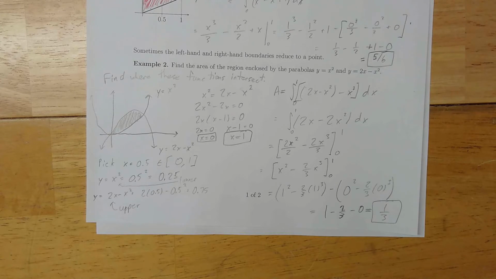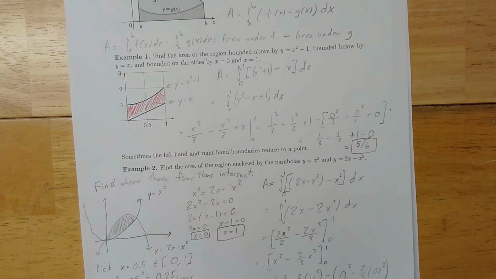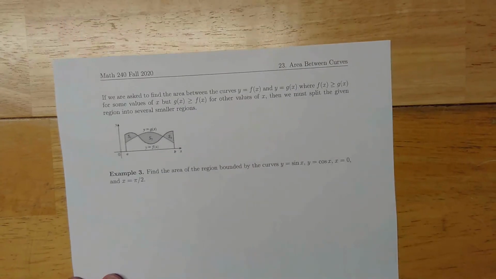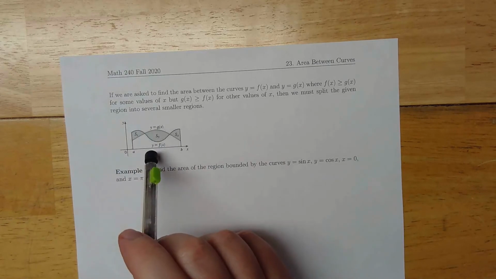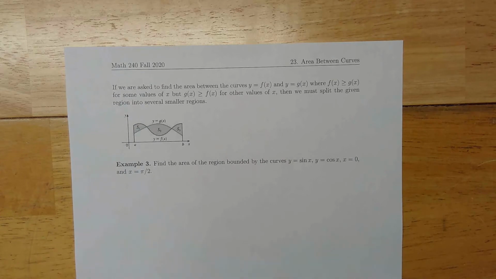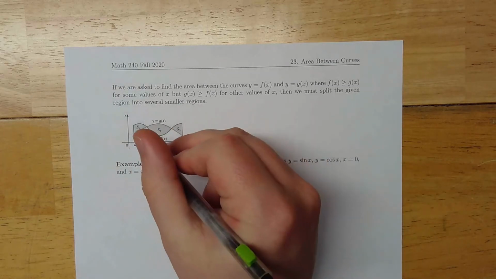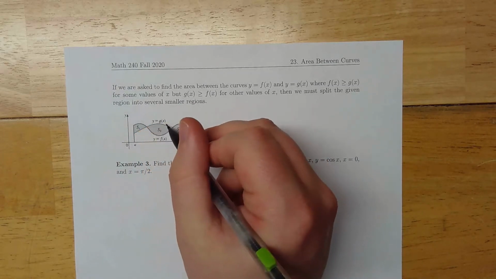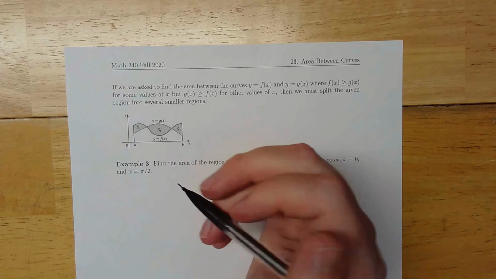All right, now sometimes the area we're going to look at won't just have one top function and one bottom function. Sometimes the function that's above and the function that's below will switch as far as what should be the upper and lower on the integral. In this picture, g of x starts below, then is above, then is below again. And f of x starts above, ends up below, and is above again.